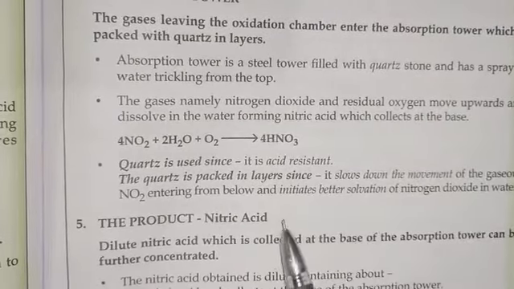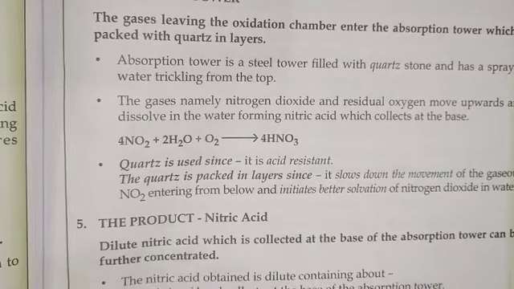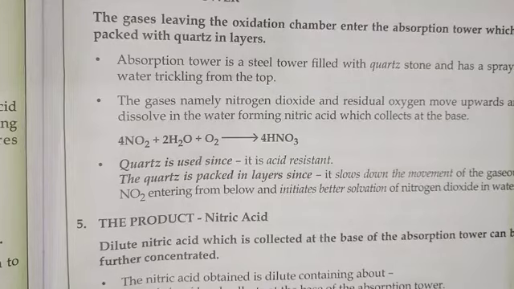Why is quartz used here? Since it is acid resistant. The quartz is packed in layers, so it slows down the movement of the gaseous mixture coming from the oxidation chamber and it initiates better solvation of nitrogen dioxide in water.